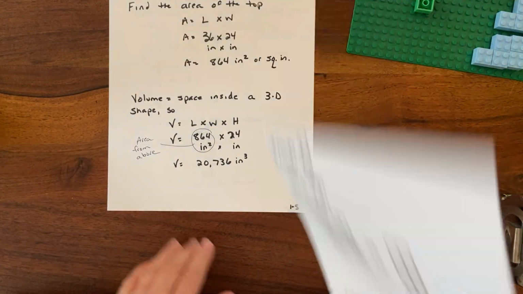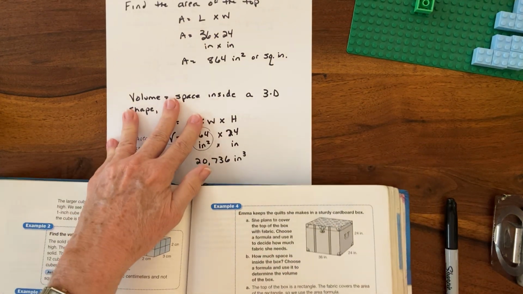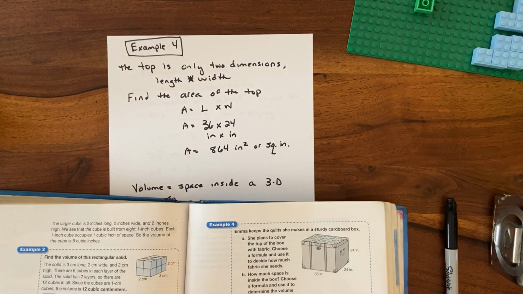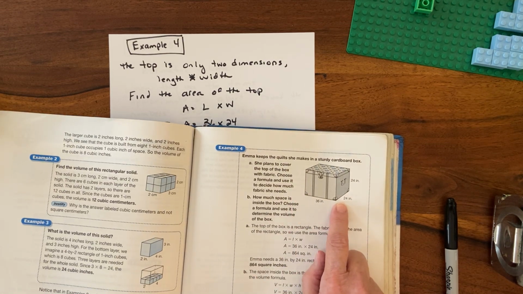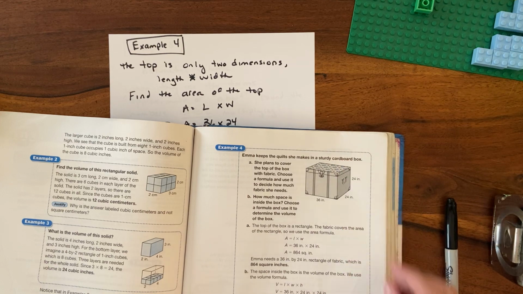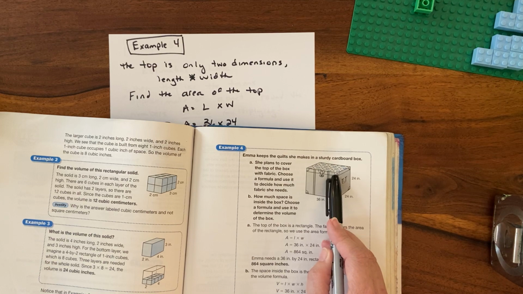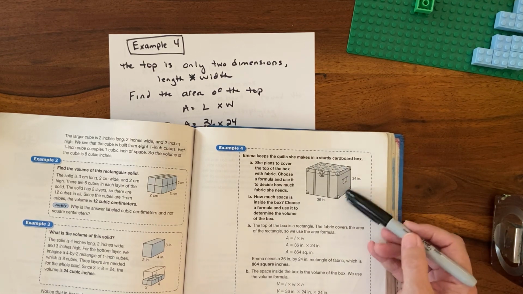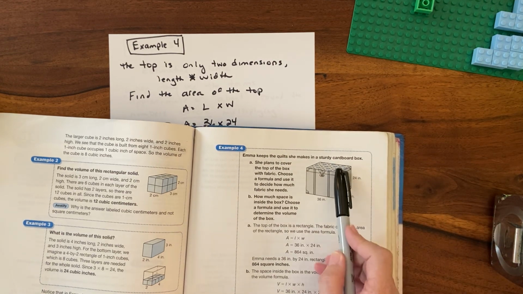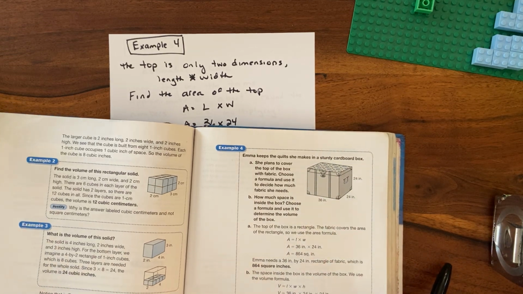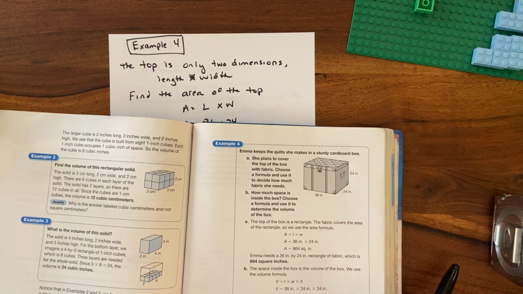Example 4. Emma is going to keep quilts in this cardboard box, right? So she has a box, and they give me the dimensions. It's 36 inches long, 24 inches wide, and 24 inches high. Okay, so I'm going to assume, since that's 36, that that's going to be 36, because it's a rectangle, right? If that's 24, that's going to be 24. And then they tell me that it's 24 high, right? So they want to figure out just the top because she wants to put just fabric on the top of that box. So if you only have 2 dimensions, do you remember what that's called?